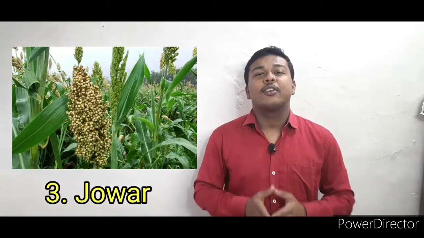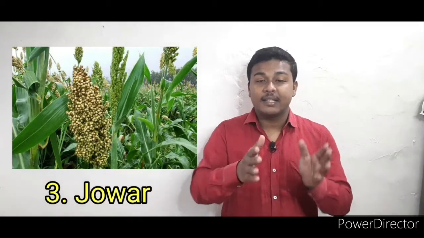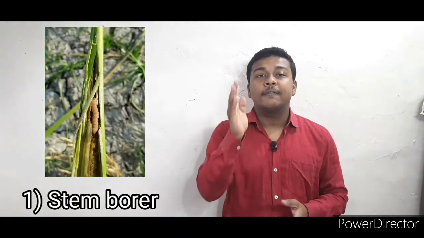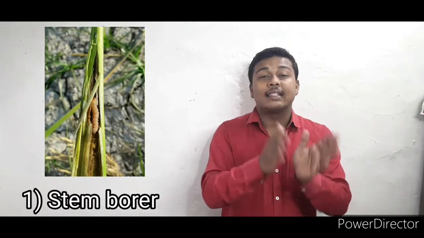Now the third kind of field crop whose pests we are going to know is Jowar. The first pest in this is the stem borer.